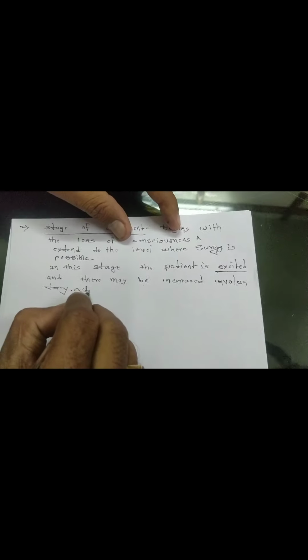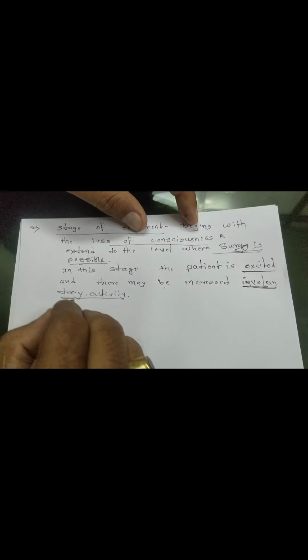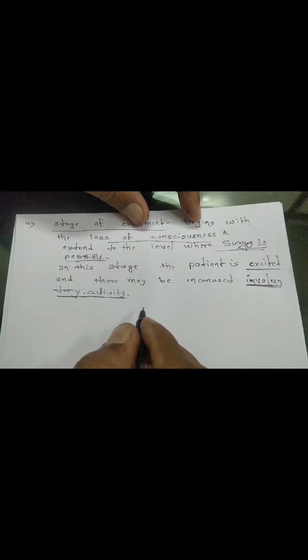Involuntary activities are those that are not under our will control, that go on automatically, and such activity increases.